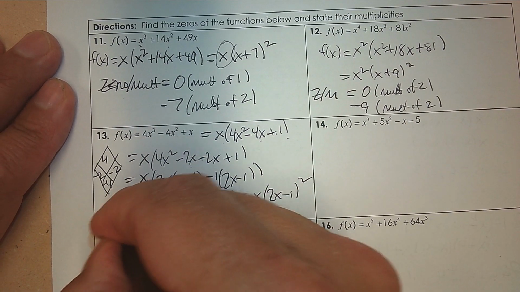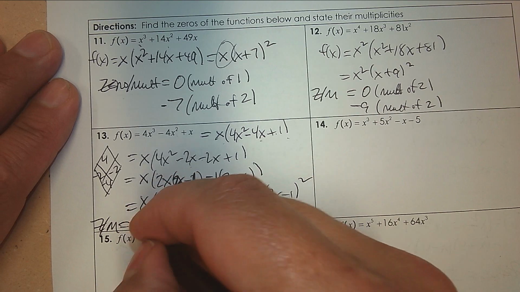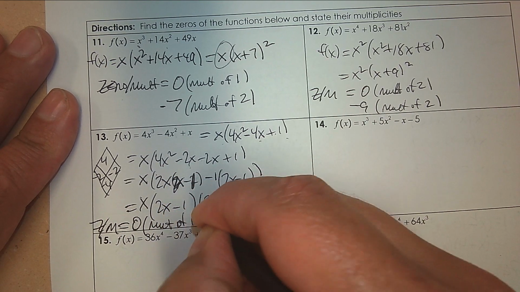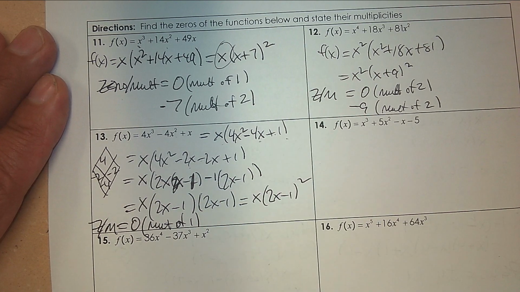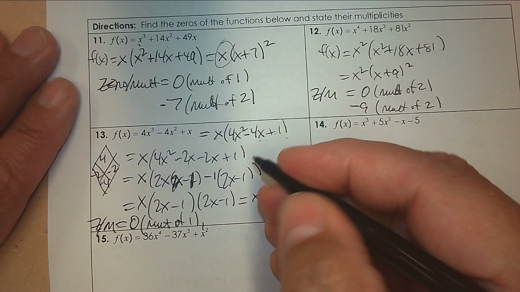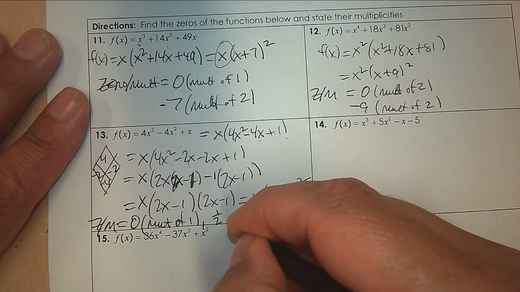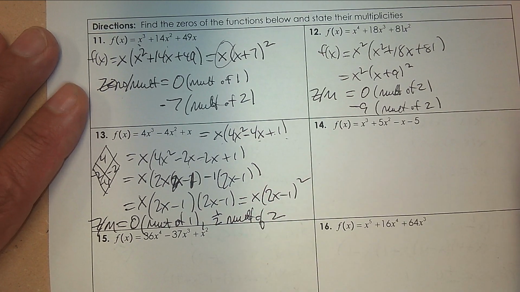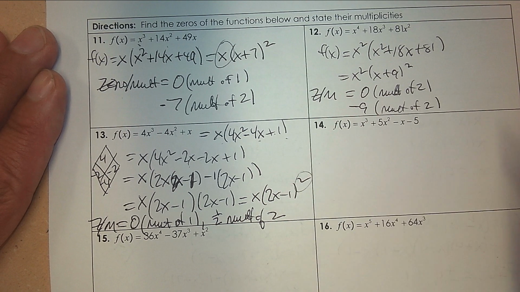So what are the zeros and multiplicity? So 0, and the multiplicity is 1. That's the exponent on x. And the other one is positive 1/2, and it has a multiplicity of 2, because the exponent is 2 on there.